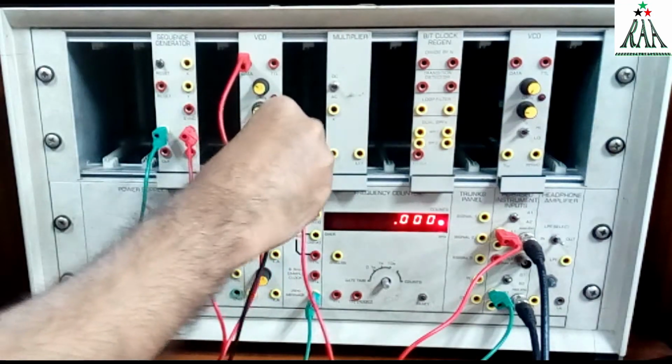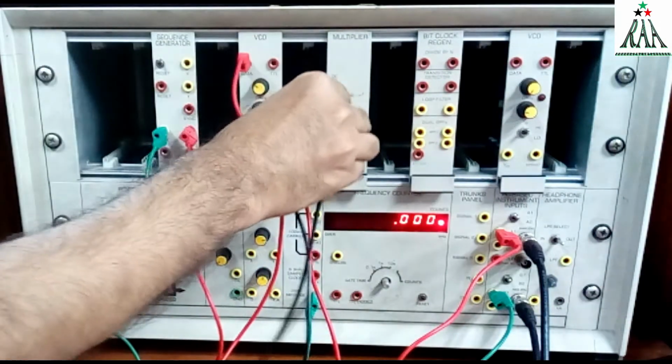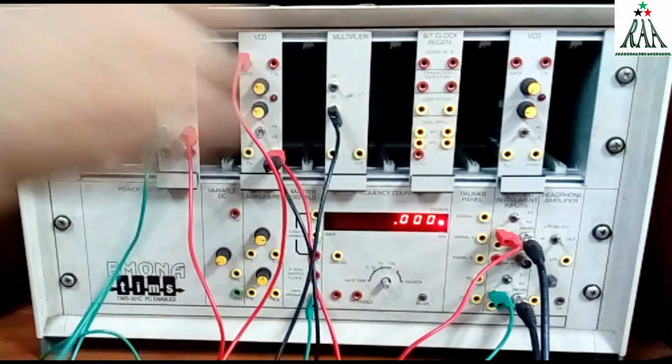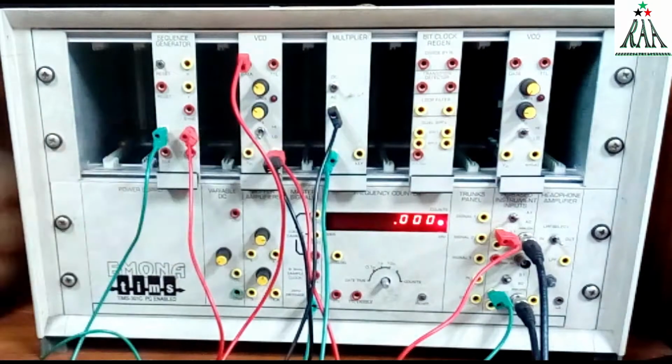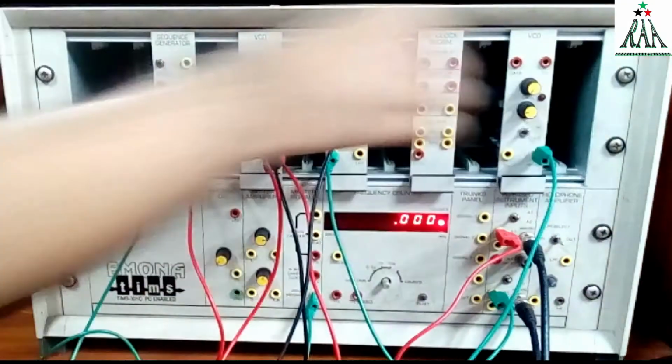So the FSK input goes to the multiplier, and the second input of the multiplier will be the output of the second VCO.